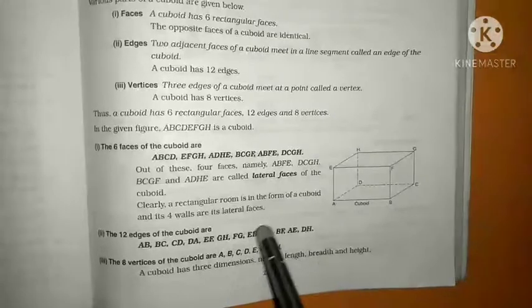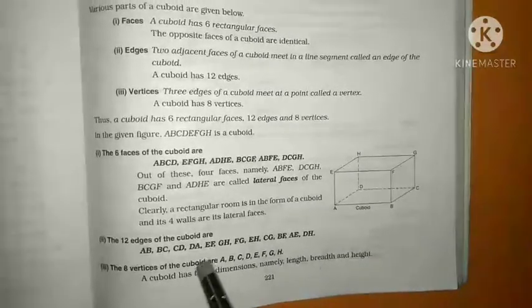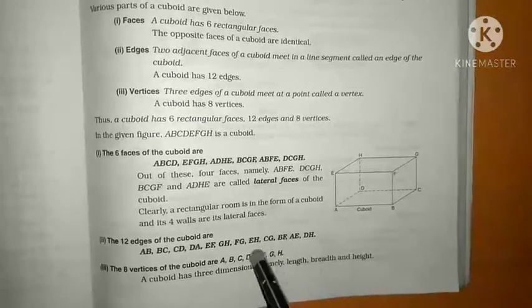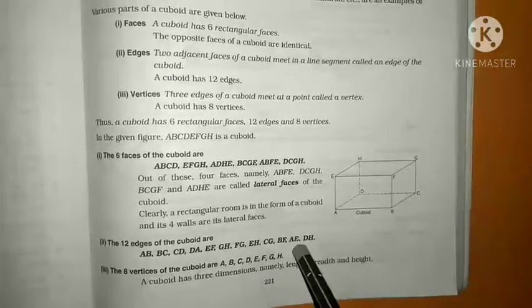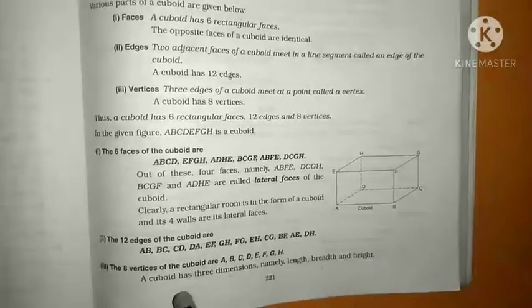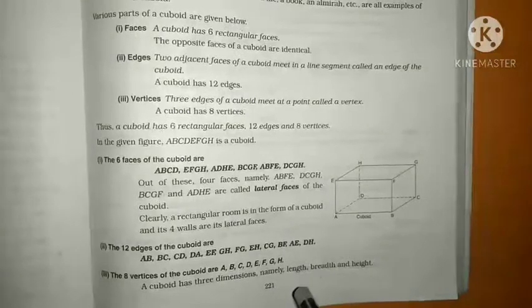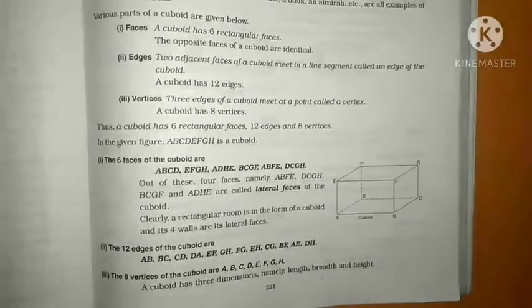Now the 12 edges of the cuboid are AB, BC, CD, DA, EF, GH, FE, EH, CG, BF, AE and DH. In the same way, there are 8 vertices in this cuboid, which are A, B, C, D, E, F, G and H.